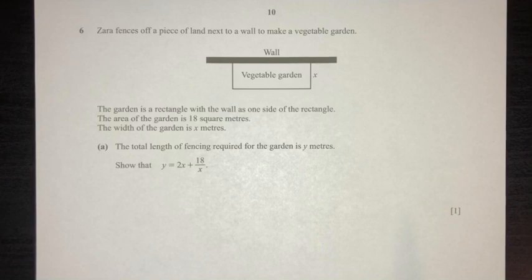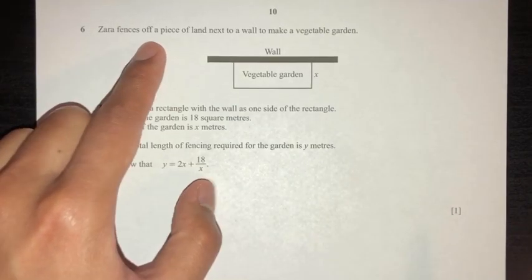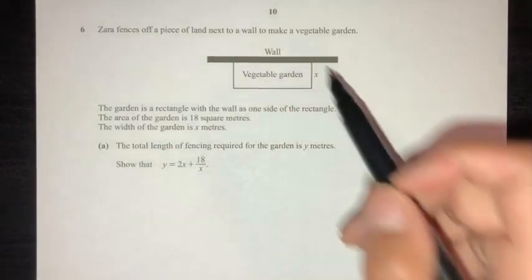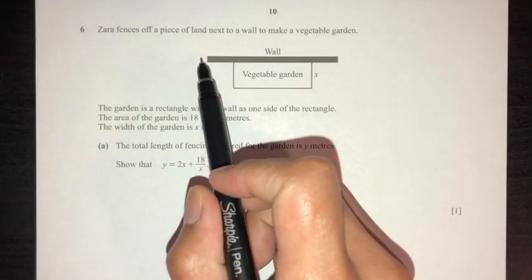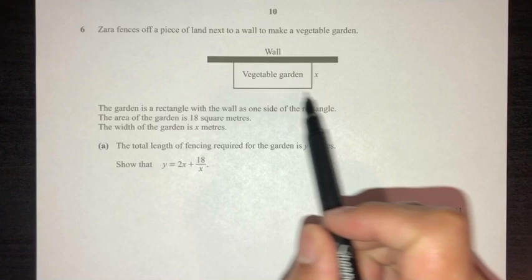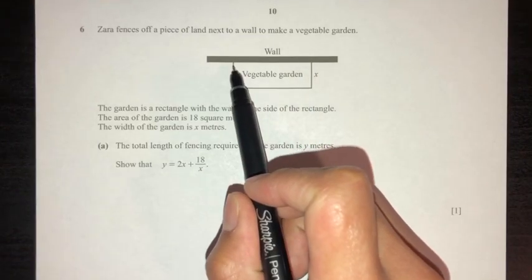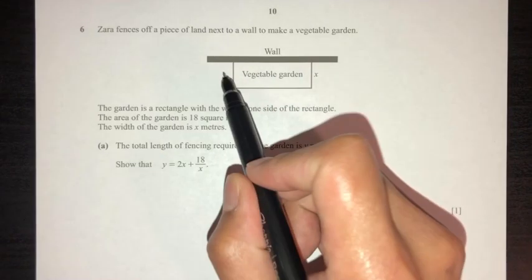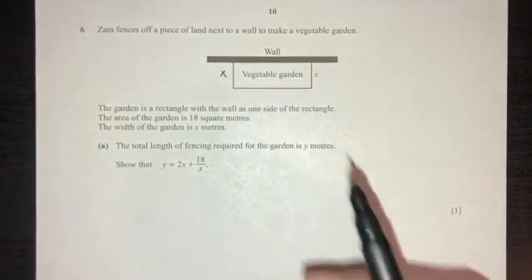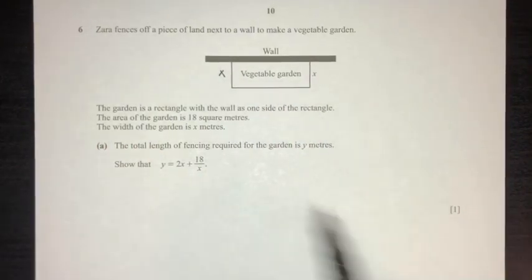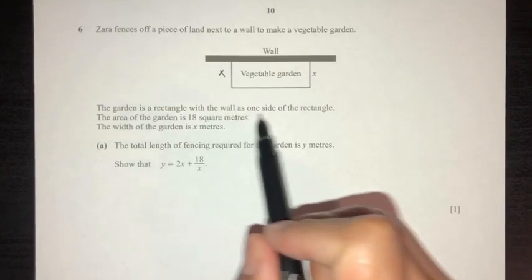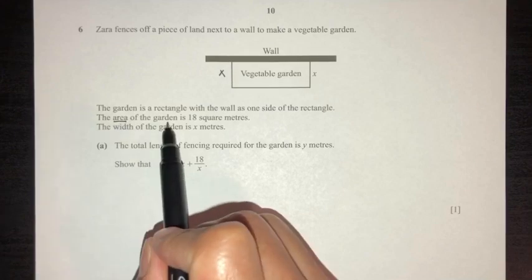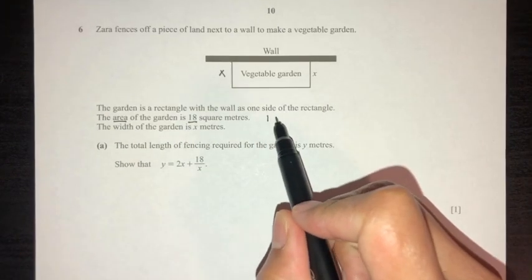Question number 6. Here we have Zara fences off a piece of land next to a wall to make a vegetable garden. As you can see, we have a wall here. Here we have his garden, and this is the fence that he wants to make. This is x, and this one we don't know yet. The garden is a rectangle with the wall as one side. This is the wall, and the area of the garden is 18 square meters.